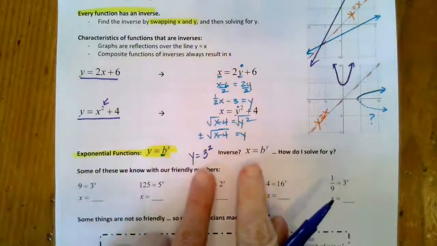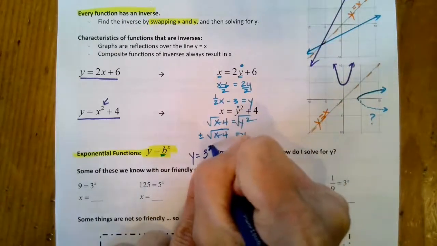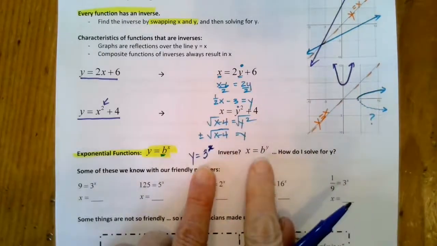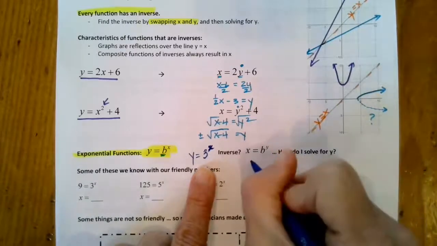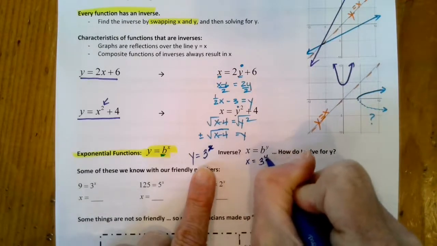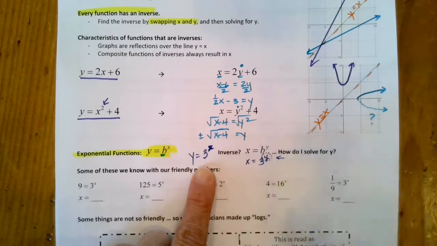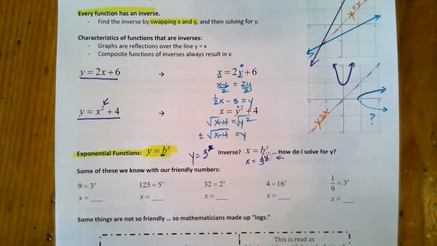So when we go to switch our x and our y, or we can talk about, leave that being x, when we switch our x and our y, we end up with x is equal to 3 to the y. Well, again, my job is to isolate this y. How do I get that y isolated? And mathematicians spend a very, very long time thinking about and wondering about this.